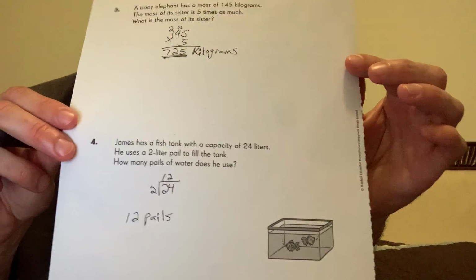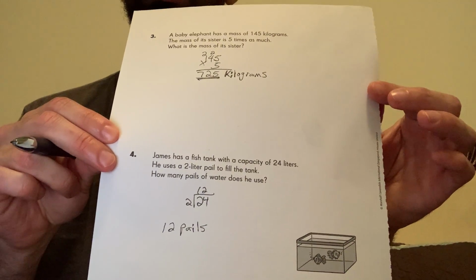So 24 split into 2 pieces is 12, right? 12 plus 12 is 24. So he has to use 12 pails. It's going to take him at least 12 times to dump the 2-liter pail out to fill the entire tank, okay? So your answer would be 12 pails, okay?